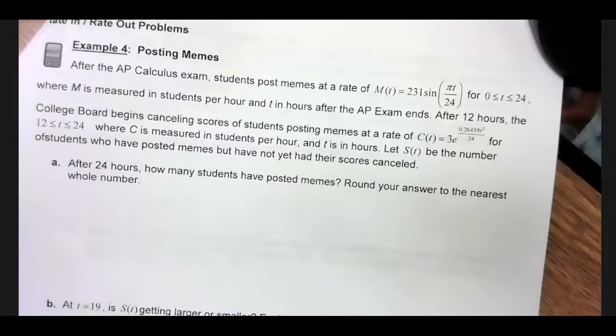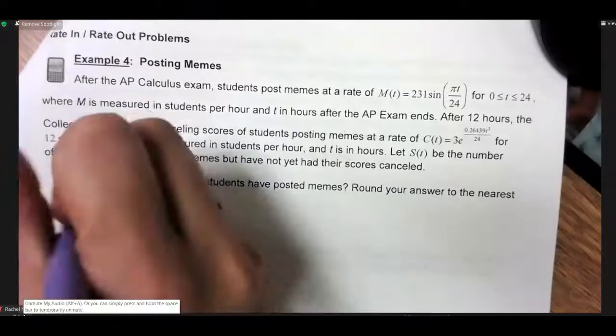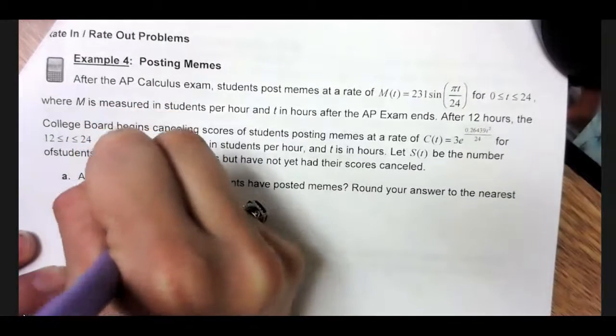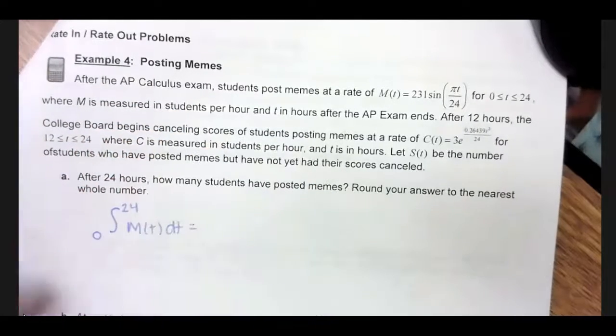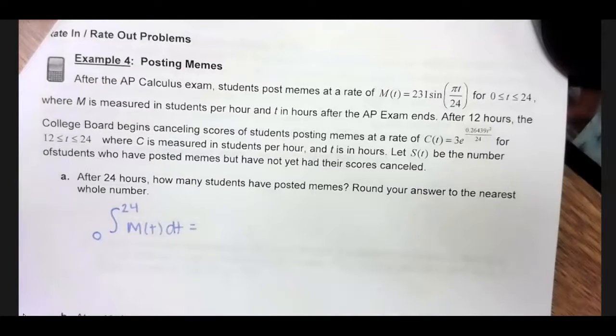So, if M of T represents the rate of students per hour, how do I find the number of students? Do I derive M or integrate M? If I want students, what do I do to a rate to find that if the rate is students per hour? Integrate. And if we want to know after 24 hours, we're going to integrate from 0 to 24 of M of T dt. If this was an open-ended free response question, that is what you have to write down, and then the answer you get from your calculator.